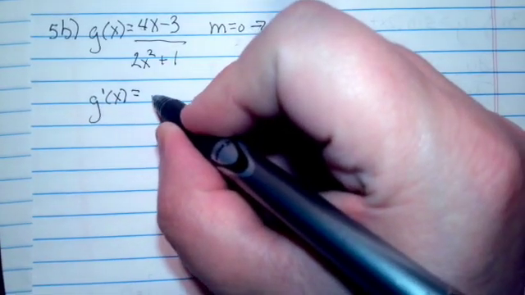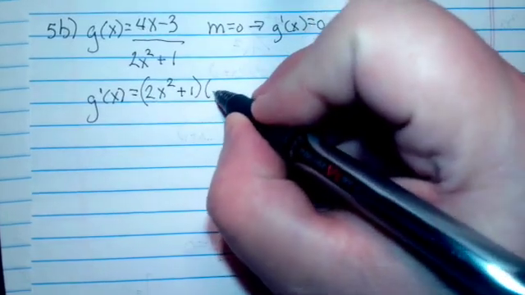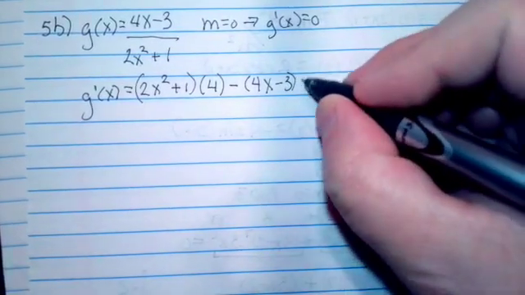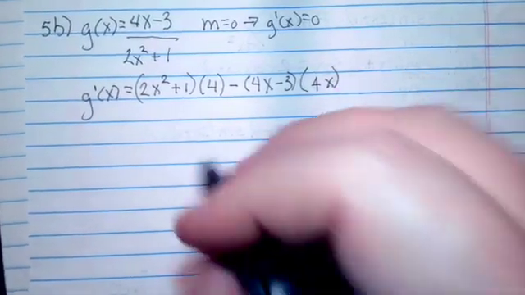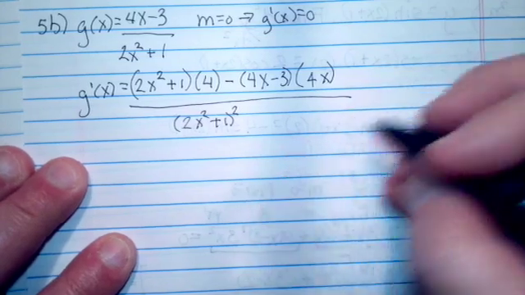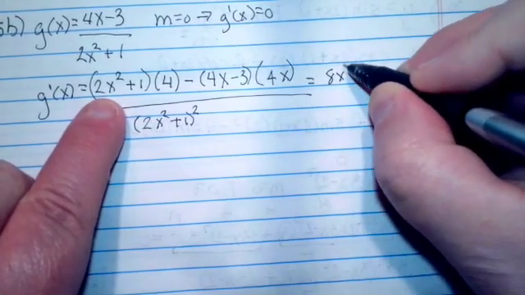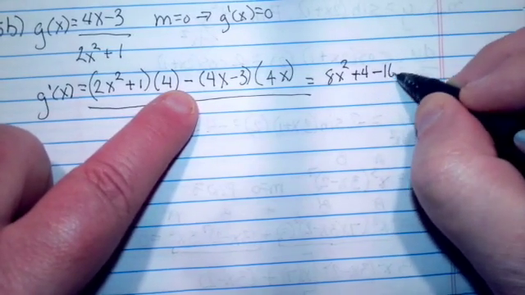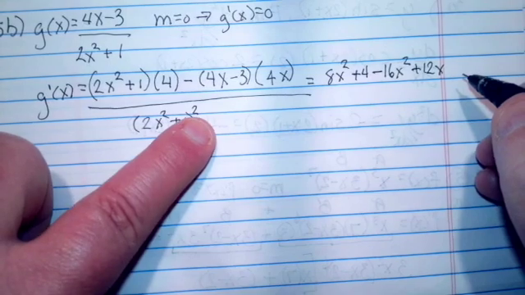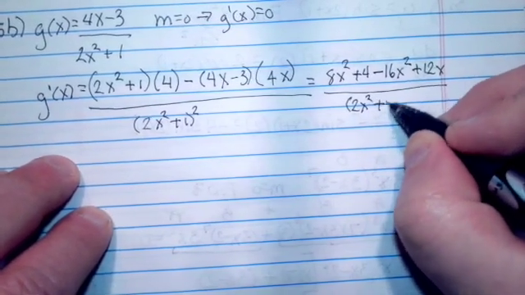Alright, so we need the denominator times the derivative of the numerator minus the numerator times the derivative of the denominator. I think that's 4x. And then we'll have that all over the denominator squared. Let's multiply all this out. That's going to give us 8x squared plus 4 minus 16x squared plus 12x, I think. Alright, that appears to be correct. But I guess we'll find out.